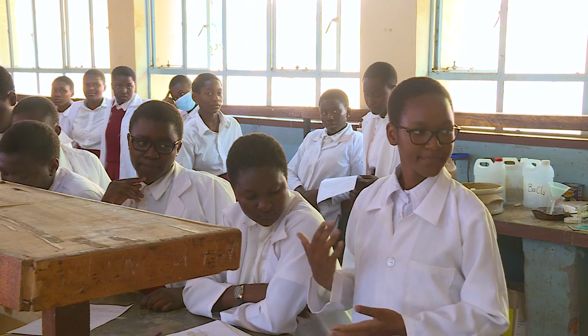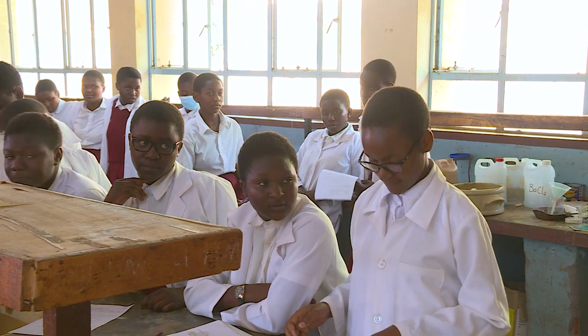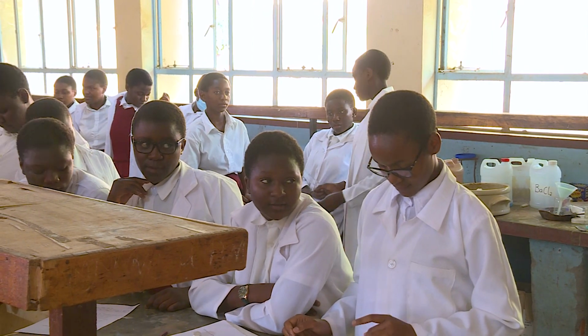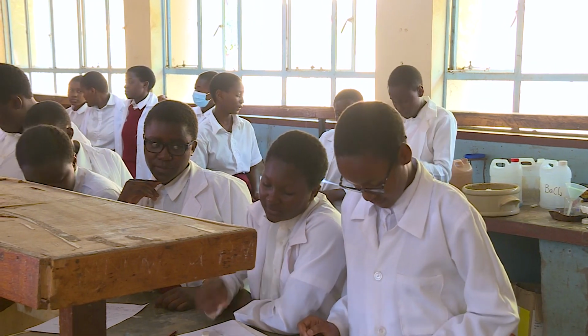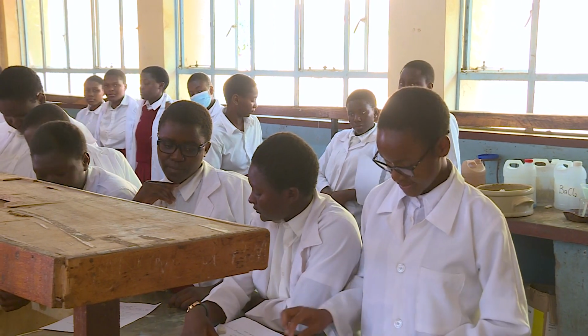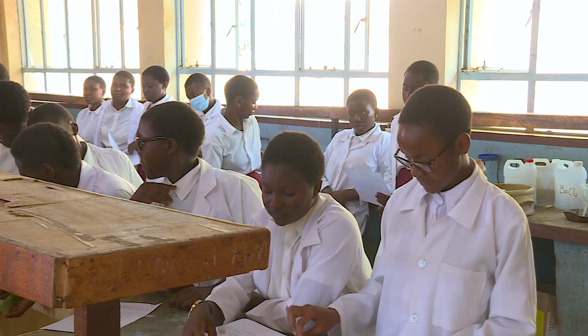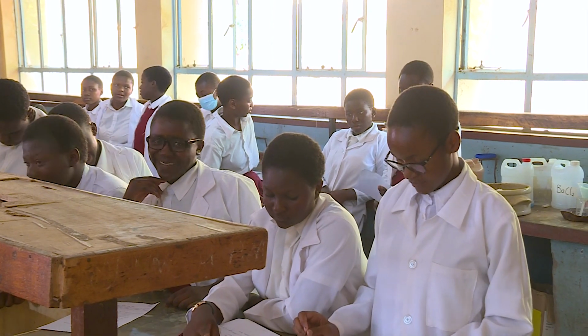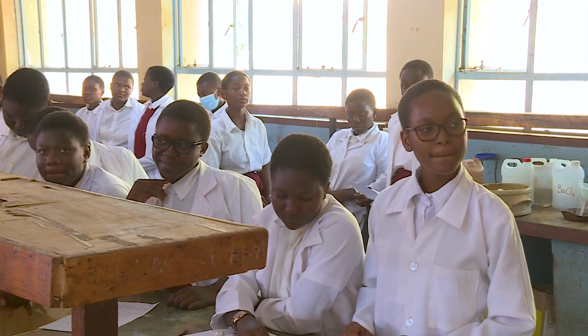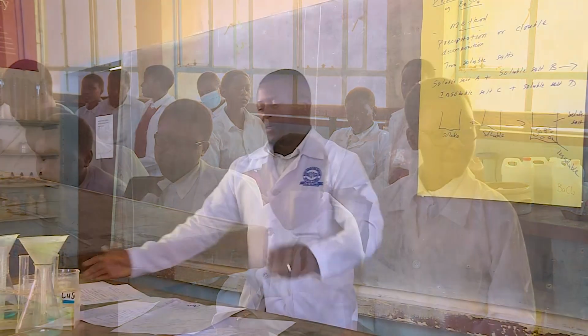Silver chloride and lead sulfate. Yes, correct. Those are 2 more salts that can be prepared by precipitation or double decomposition methods.